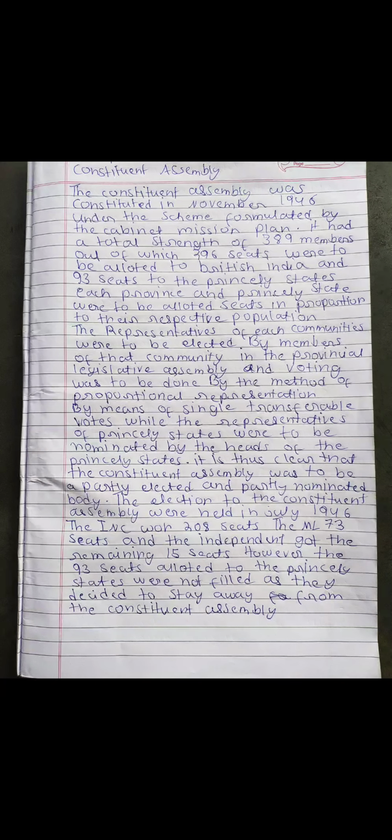However, the 93 seats allotted to the princely states were not filled, as they decided to stay away from the Constituent Assembly. Well, some princely states, even in the 1950s and 1960s, were not interested in being part of the Union of India. There was a big struggle.